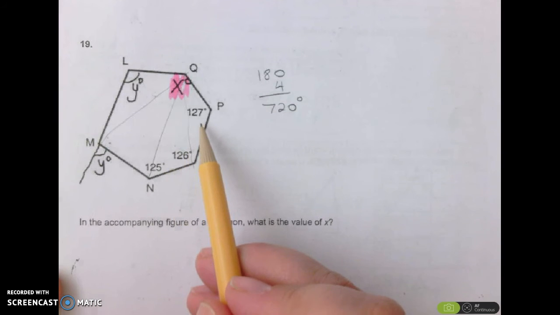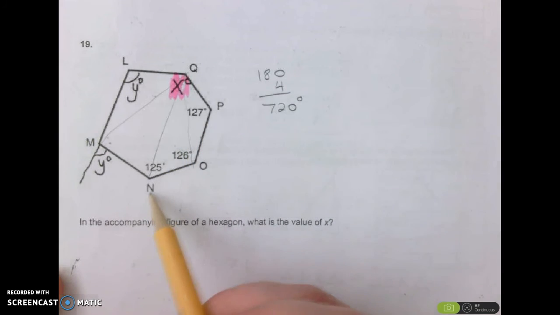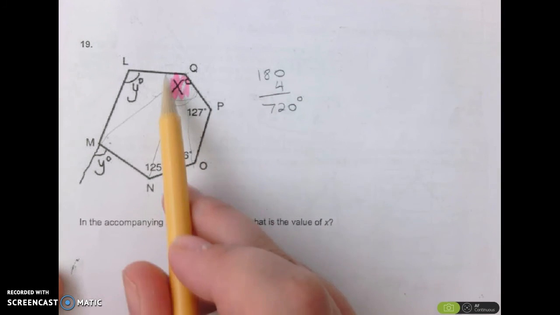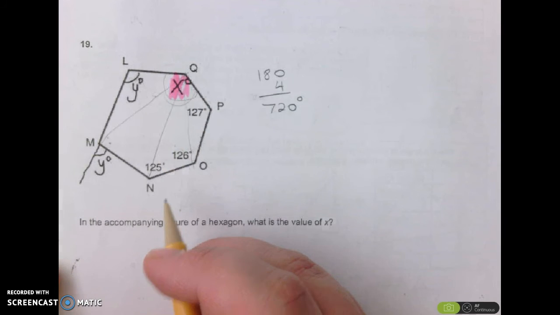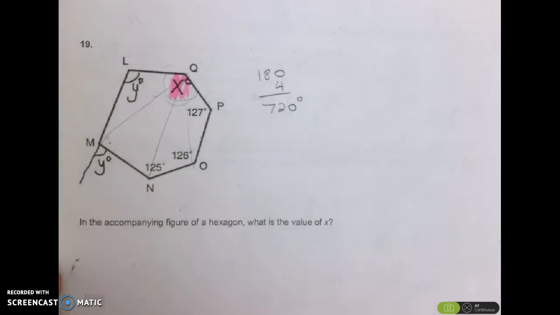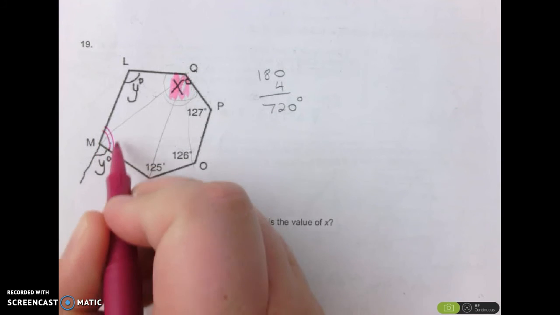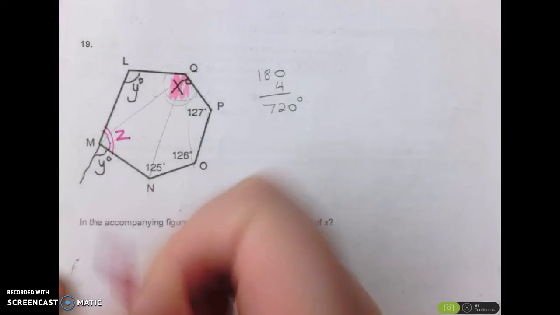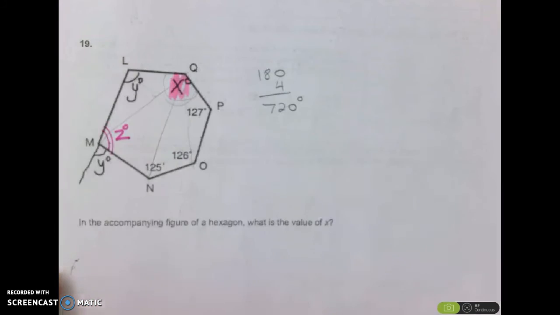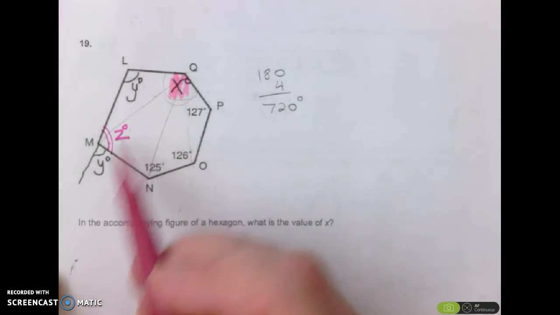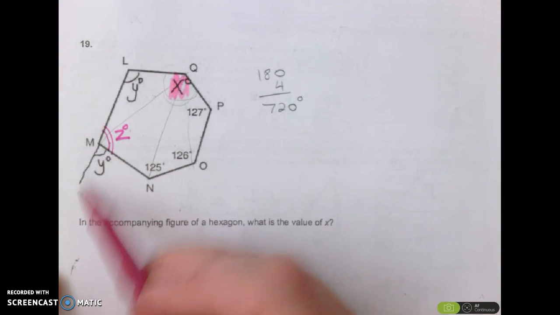Now, what I'm going to do is figure out what angles I have and see if what's left is the angle I'm looking for. To do that, let's call this interior angle M. I'm going to call this angle Z degrees. And imagine Z and Y are a linear pair.